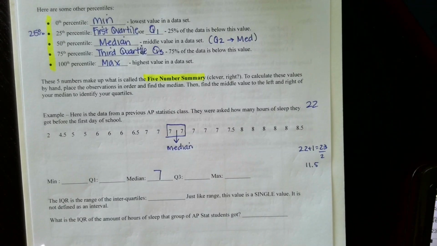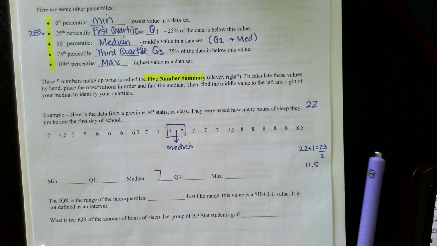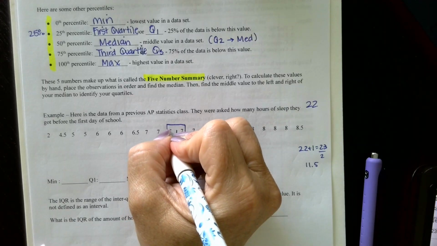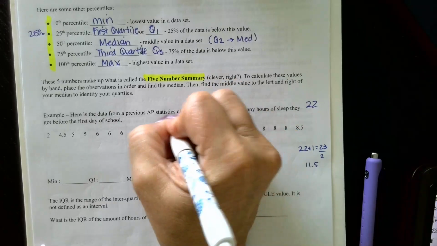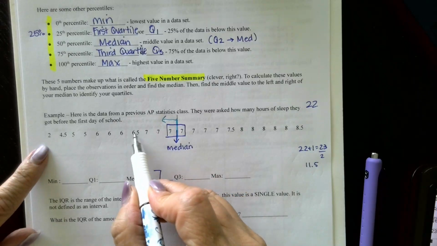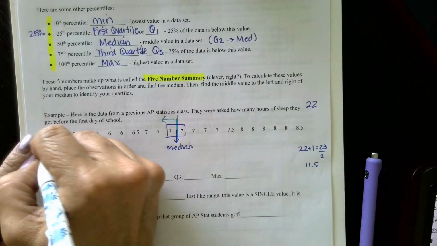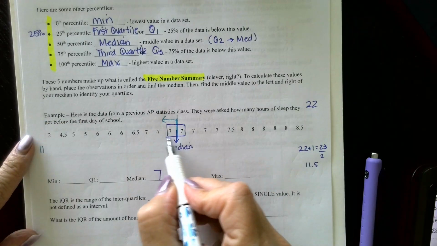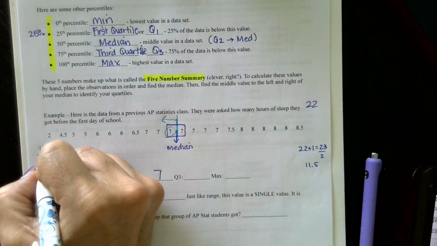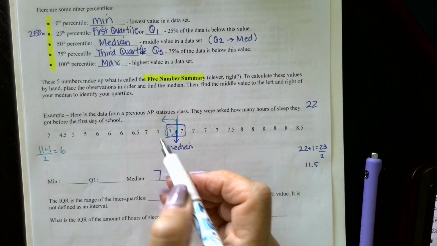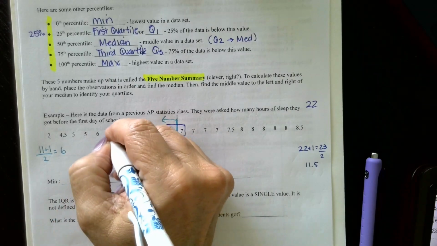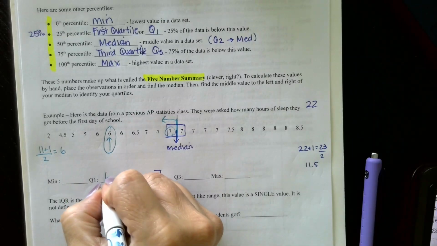to be 7. Okay. All right, so the next thing I'm going to do is find my Q1. So my Q1 is going to be from my median. So my median is right here, so it's going to be everything this direction. So I can count these up. 1, 2, 3, 4, 5, 6, 7, 8, 9, 10, 11. So I have 11 data points. Now, I included the 7 that was right here. So 11 plus 1 divided by 2 is going to be 6. So the 6th data point, 1, 2, 3, 4, 5, 6, this is my Q1 value.